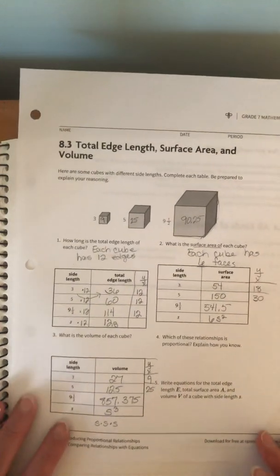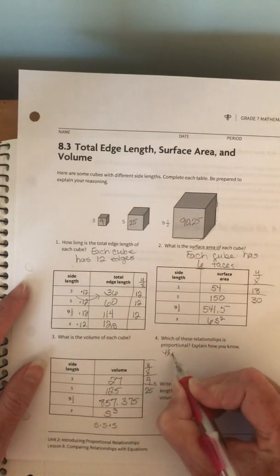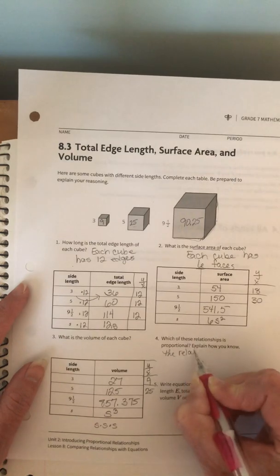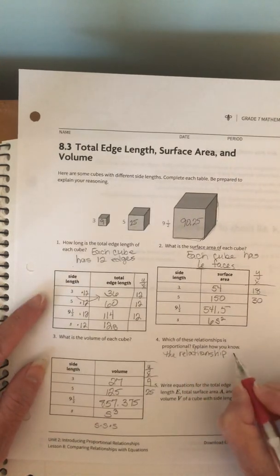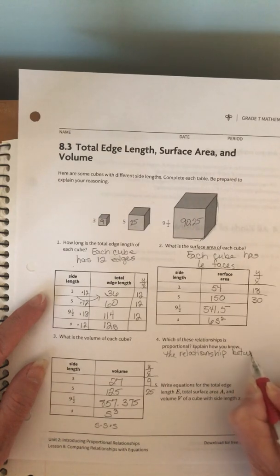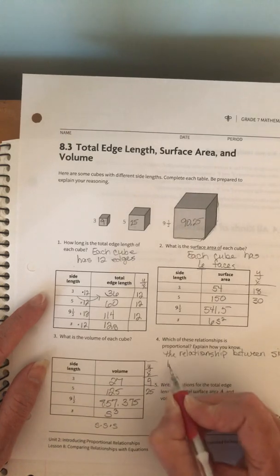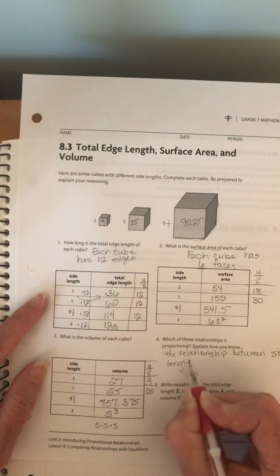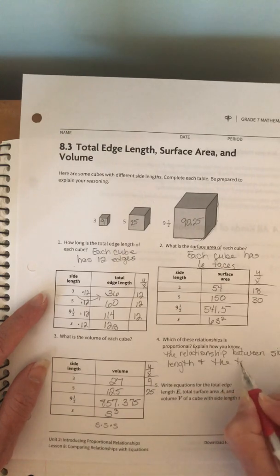So which one was proportional? The relationship between the side length and the total edge length.